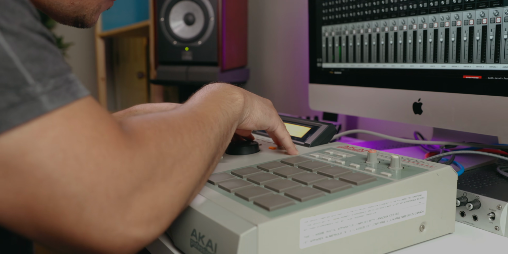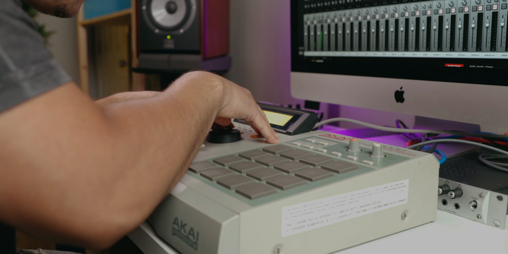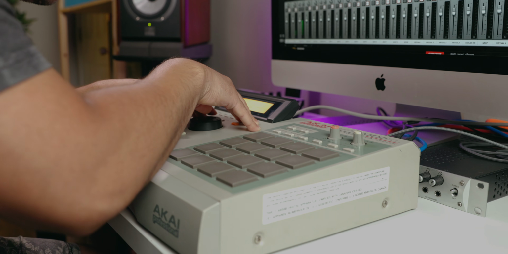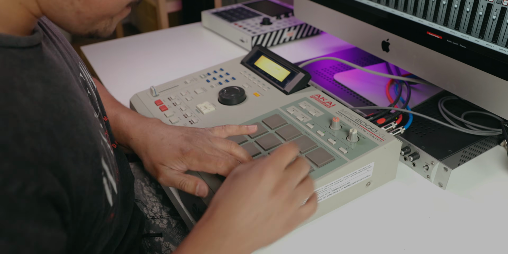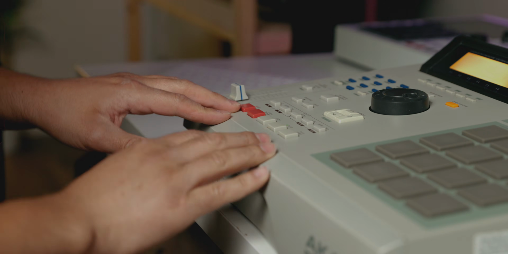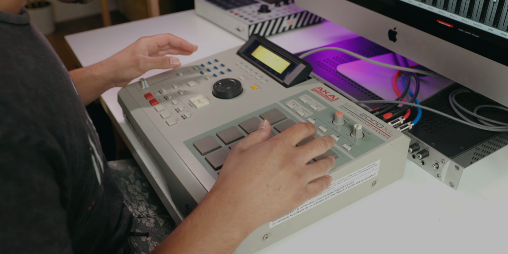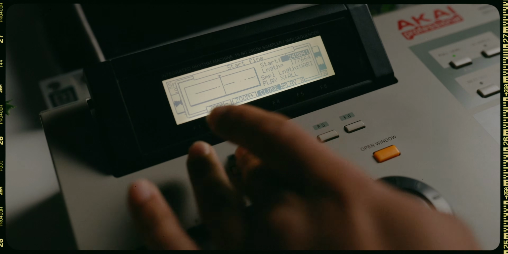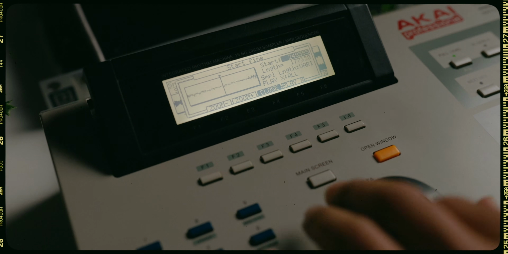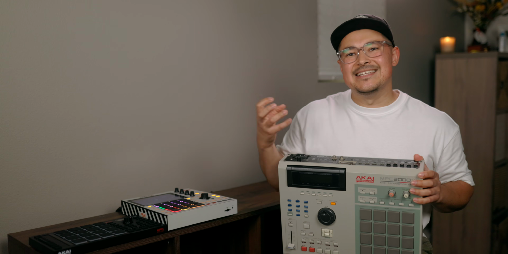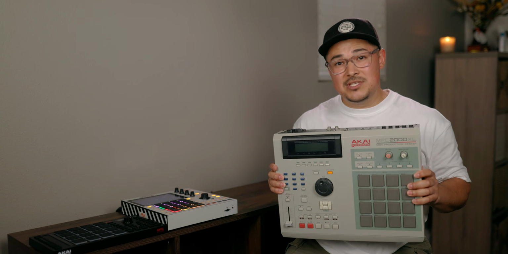Because with the 2000 XL, you cannot just chop up a beat within minutes and turn it around. You really will invest time on this machine. I've done workflow videos on the machine, make sure you guys check them out. You'll see how long it takes to make a beat, to sample, chop, arrange, like it's a whole different workflow. But you will learn how to fall in love with your tracks using this machine.